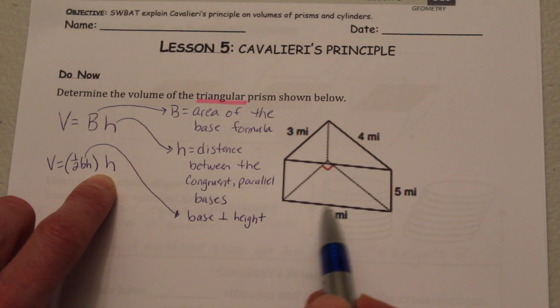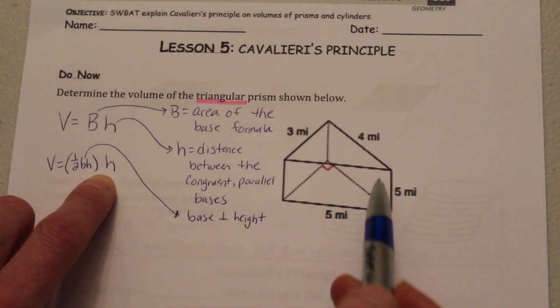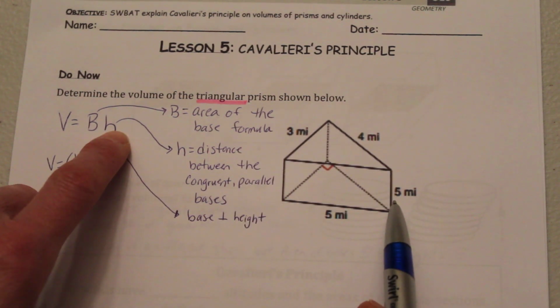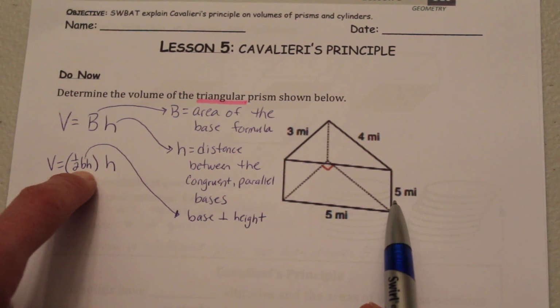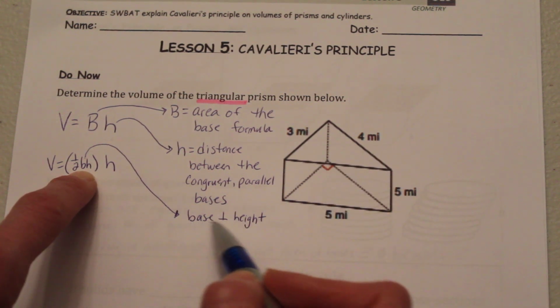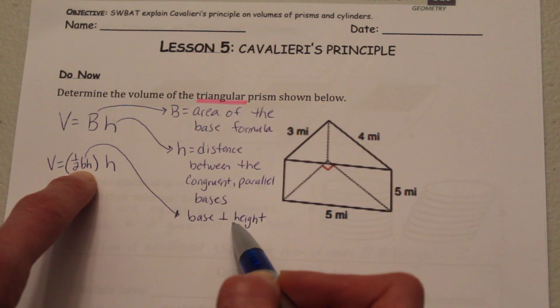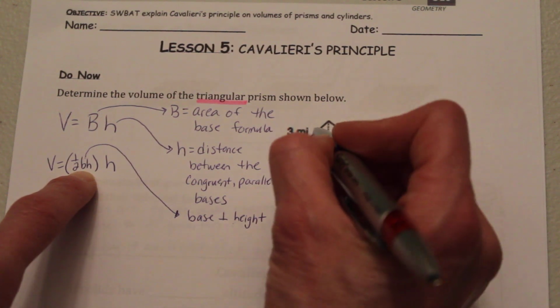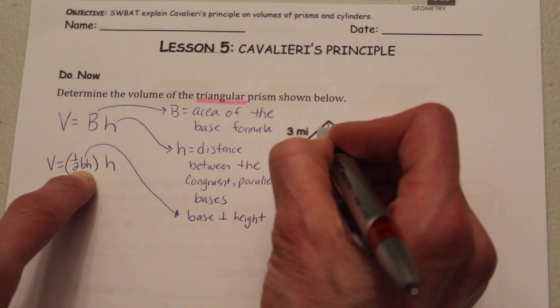Notice there's two triangles here. They're congruent, they're parallel, so the distance between those is this height. The base and height in the triangle formula are the two lengths that are perpendicular, that form the right angle. So if these two triangles are congruent and parallel, the right angle is also here.